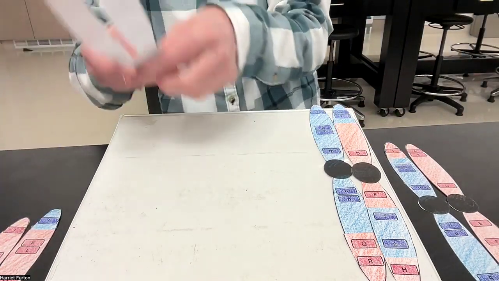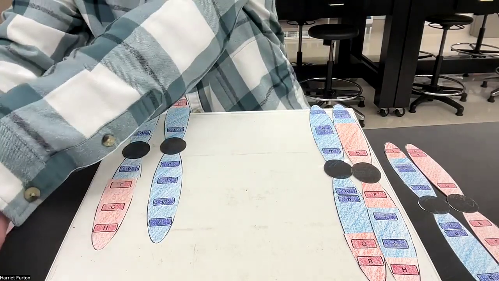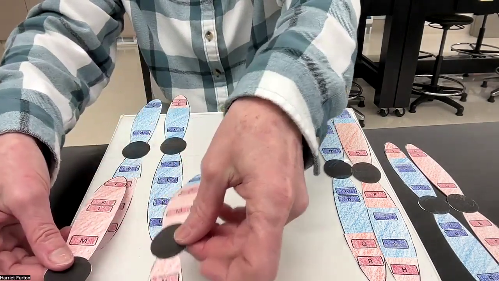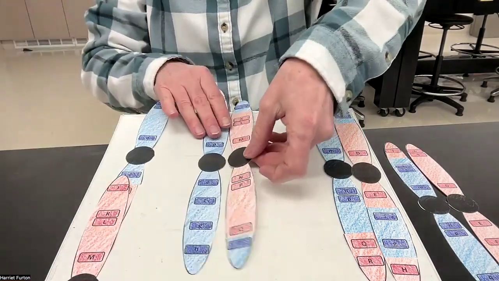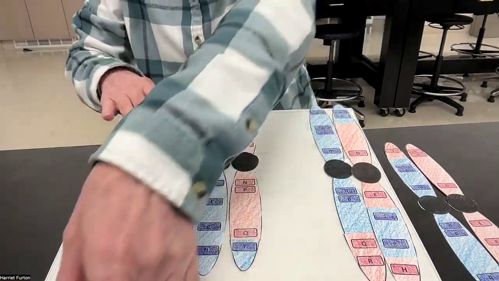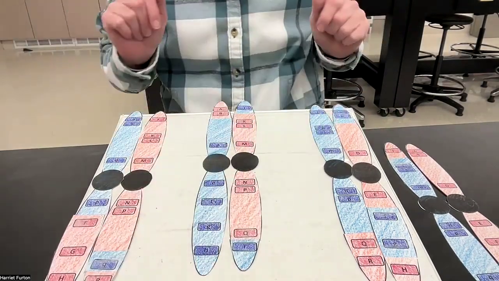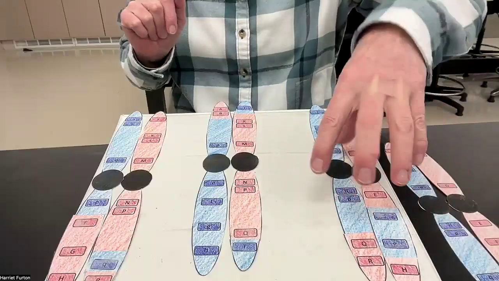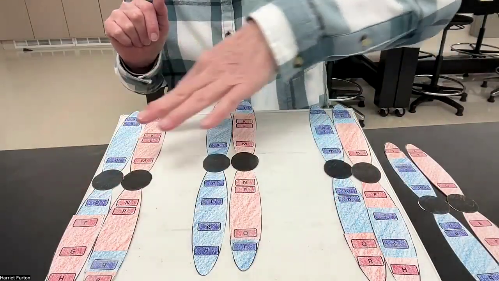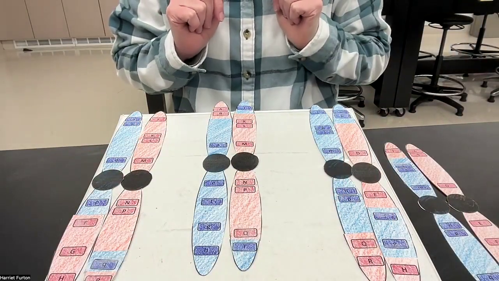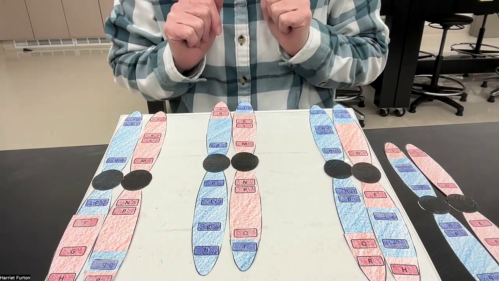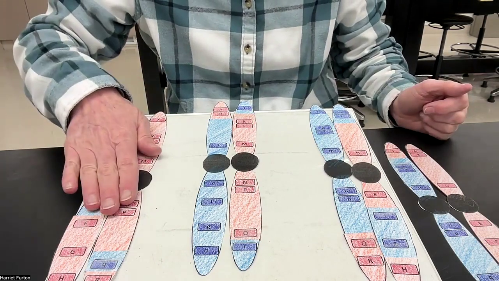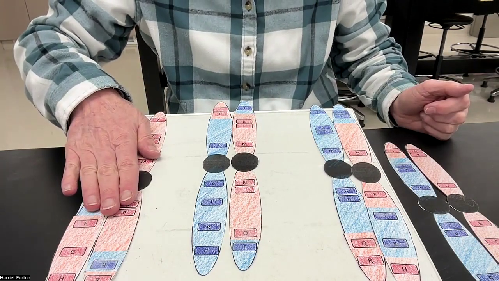And the second cell that separated during meiosis 1 will separate again. And now we have another cell and another cell. So we have 4 cells, 1, 2, 3, and 4. Check that. All of the cells have different genetic material.